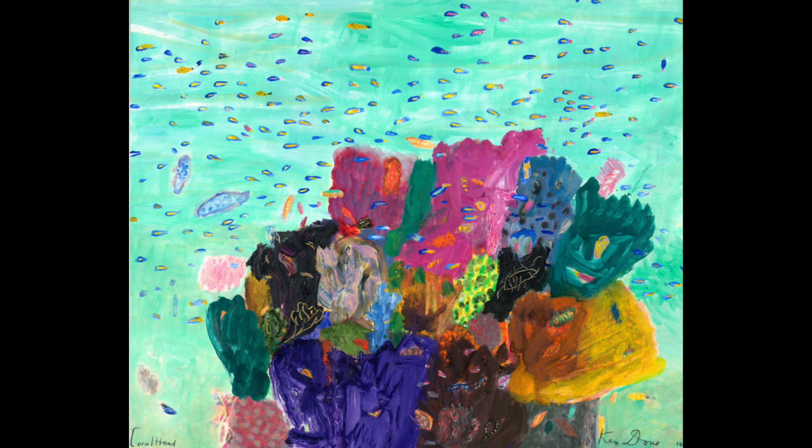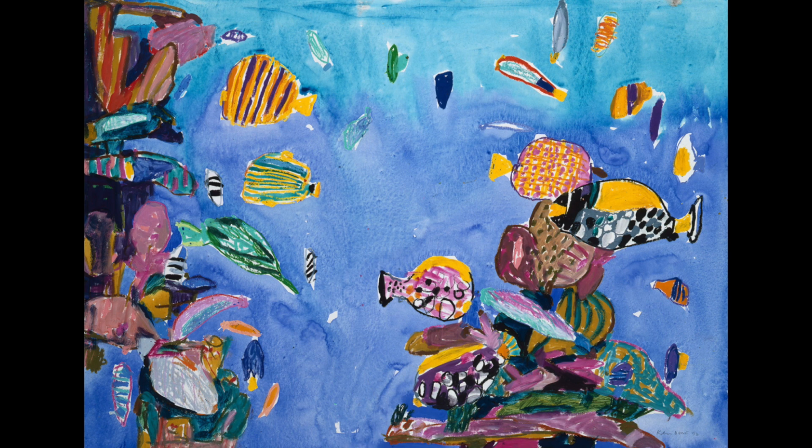This painting here is called Coral Head, and it's a painting of a coral reef. So raise your hand if you've ever gone snorkeling before and ever looked at fish underwater using goggles of some type. Or raise your hand if you've ever gone to the beach or if you like to go swimming in the ocean. So in this painting, you're going to see a lot of tropical fish.